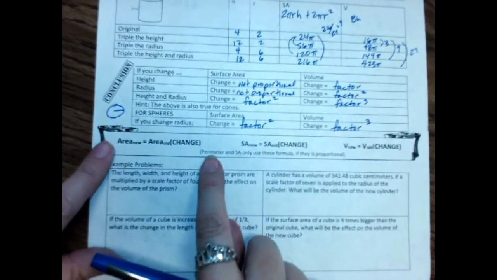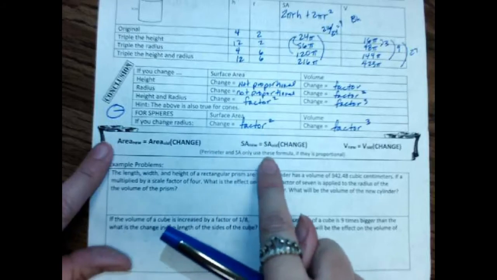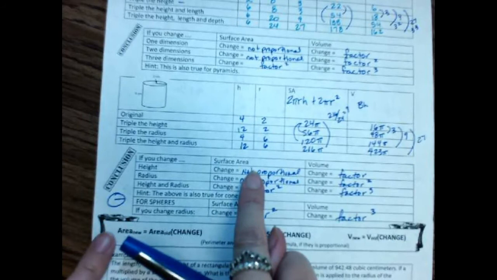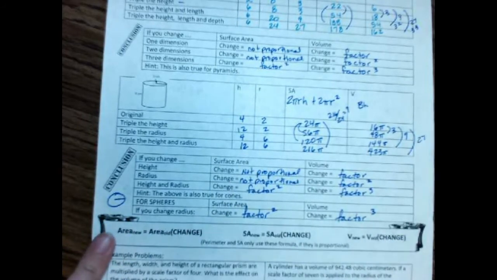I did put a note here, perimeter and surface area only work with these formulas here if they're proportional. Remember the ones we wrote not proportional? Those don't work with these little formulas. You have to calculate them separately. But for the other ones, they'll work like this. So let's do a couple.